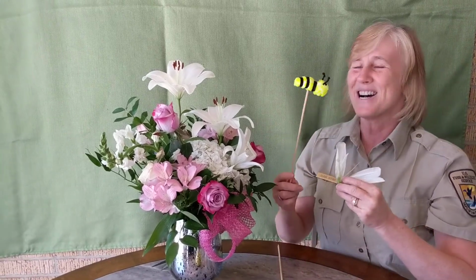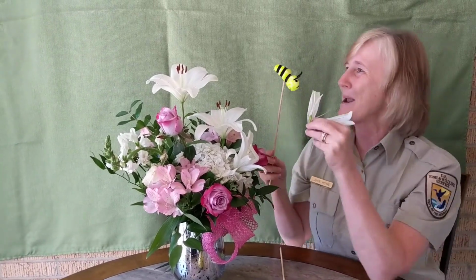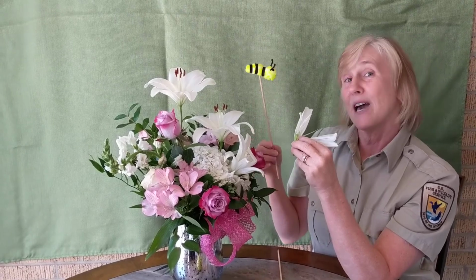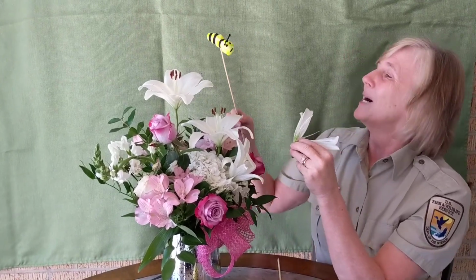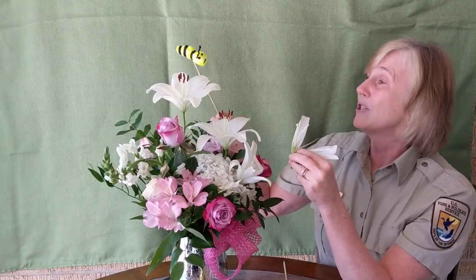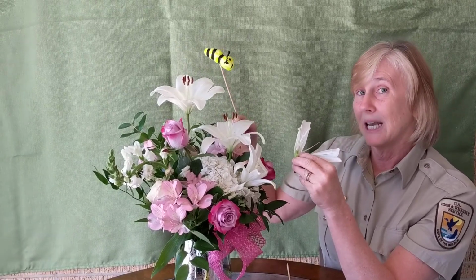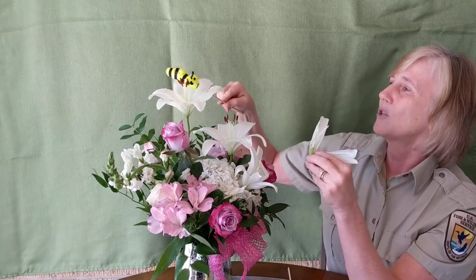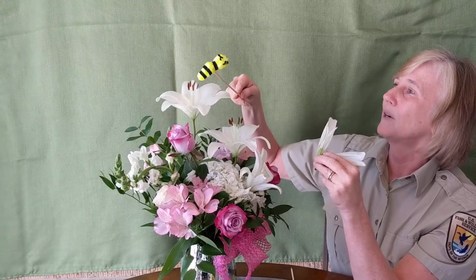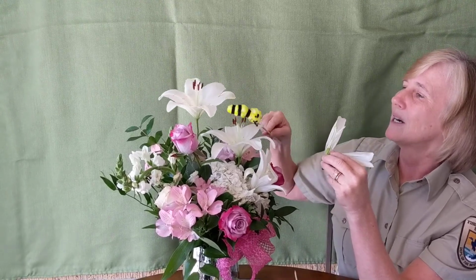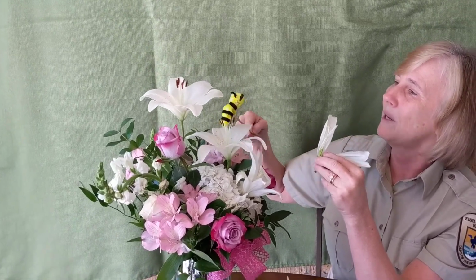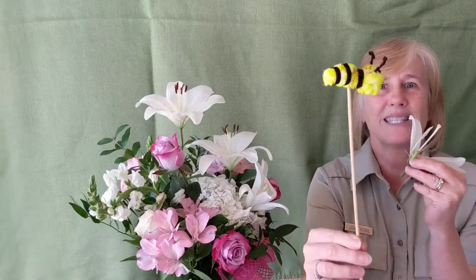Ta-da! Here comes the pollinator, the mighty pollinator. Now, I've got a little honeybee here, and honeybees go from flower to flower because they collect pollen. So when he comes and gets his pollen over here, and then he comes and gets the pollen over here. Look what happens. Can you see?